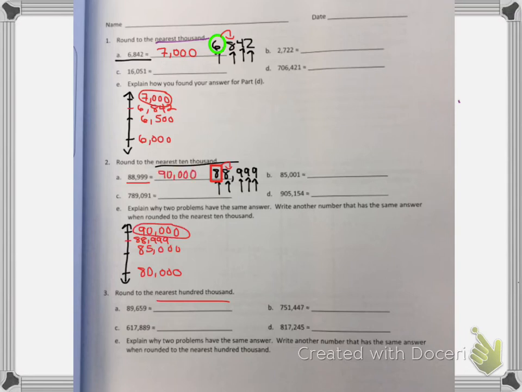Perfect. Okay, and then for my last one, I am rounding to the nearest 100,000. I have 89,659. I'm looking for my 100,000s place: ones, tens, hundreds, thousands, 10,000, 100,000. Ooh. So I have nothing in the 100,000s yet. It is 0, but I'm looking at this 8, and that's awfully high. So we're probably going to round to the first 100,000.